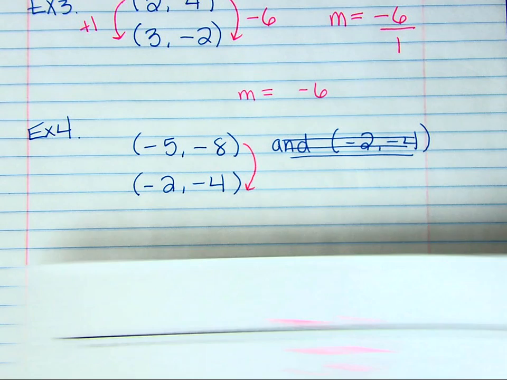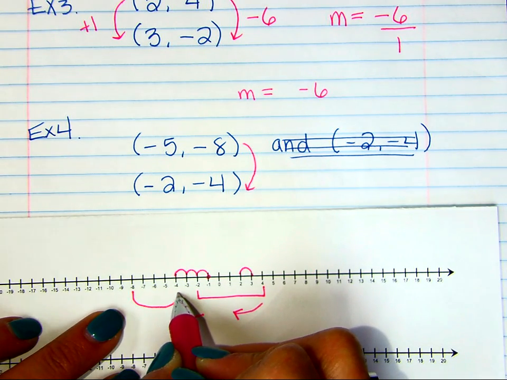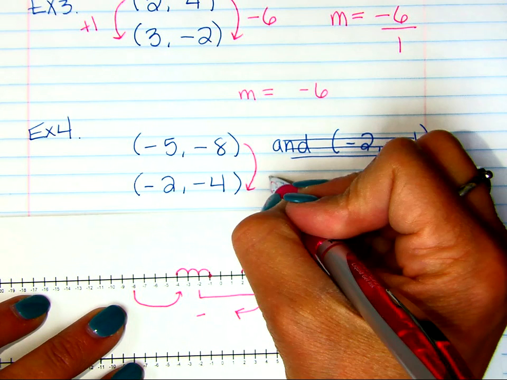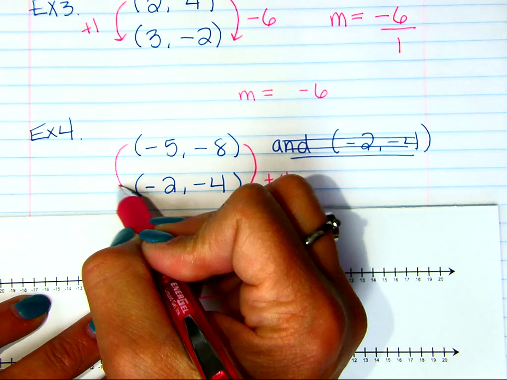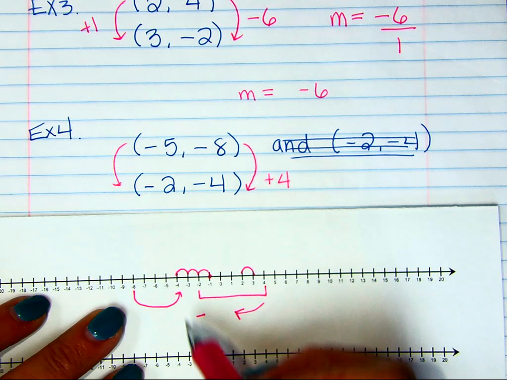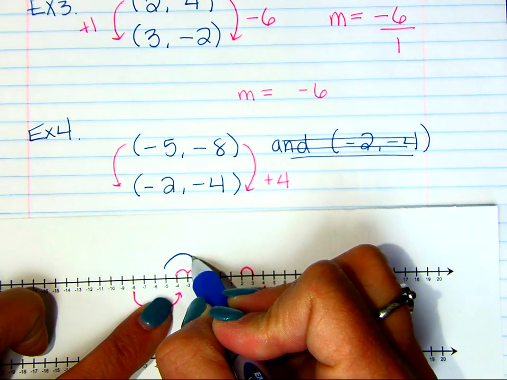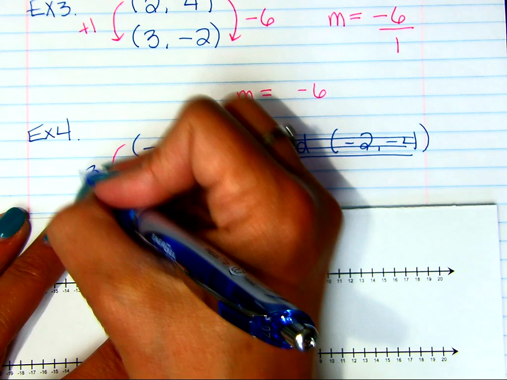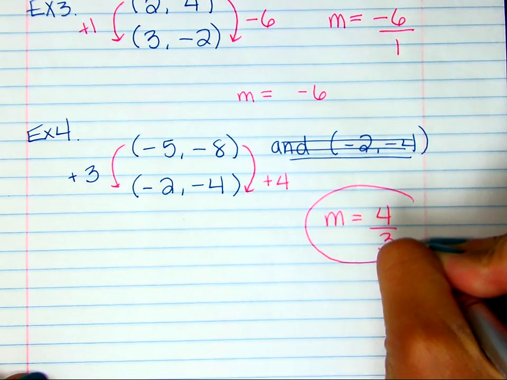Alright, negative 8 to negative 4. So on your number line, we're going to start at negative 8. We want to go to negative 4. So negative 8 to negative 4 is 1, 2, 3, 4 in a positive direction. To get from negative 5 to negative 2, we're going to start at negative 5 and go to negative 2. So it's 1, 2, 3 in the positive direction. So the slope for this line is positive 4 over positive 3.